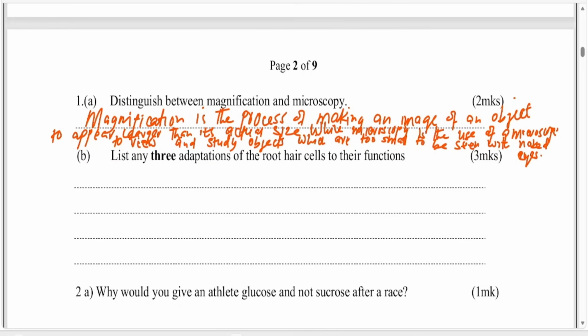So basically, that is the difference between magnification and microscopy.